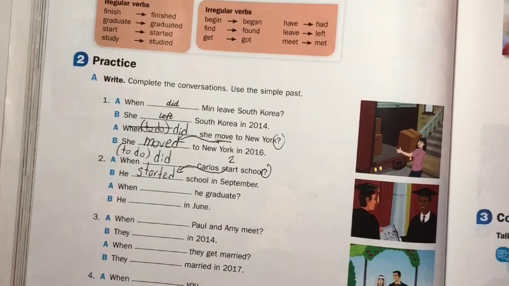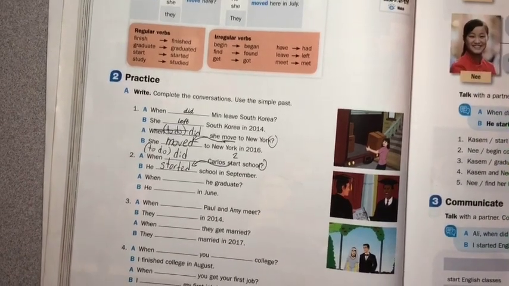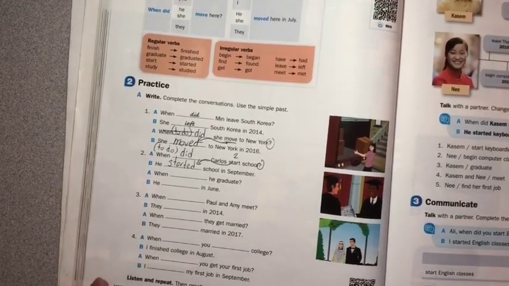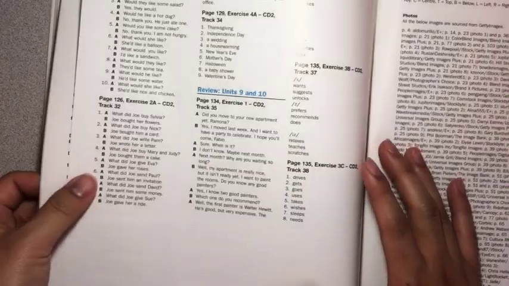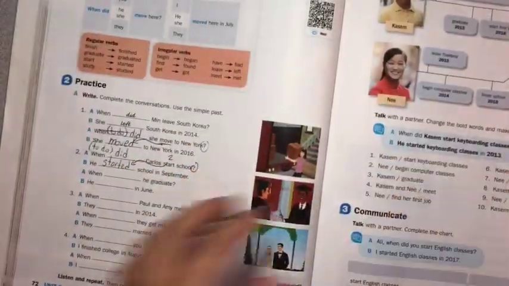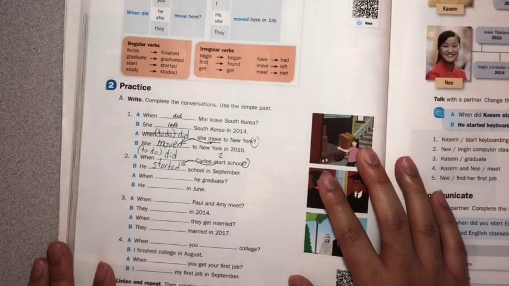Okay, I want you to finish all of these, the rest of this page. And when you finish, you can find the correct answers in the back of the book. Or if you have any questions, you can ask me on WhatsApp and I can help you.